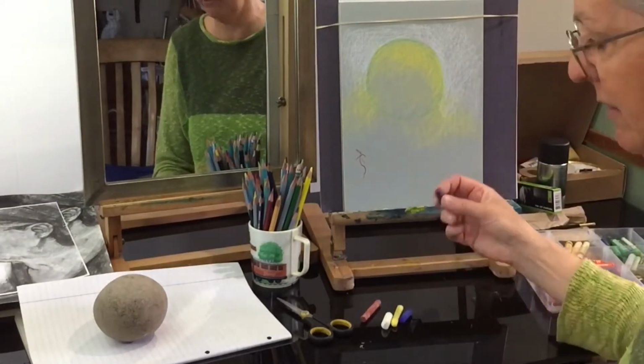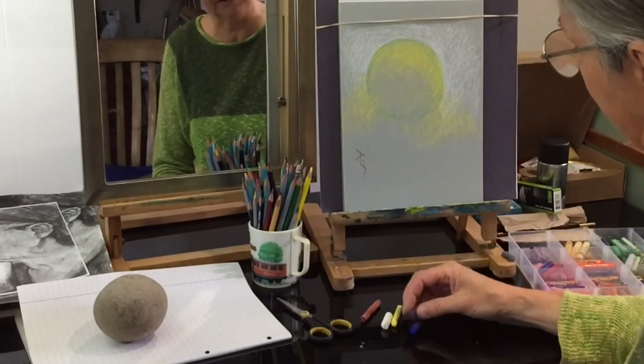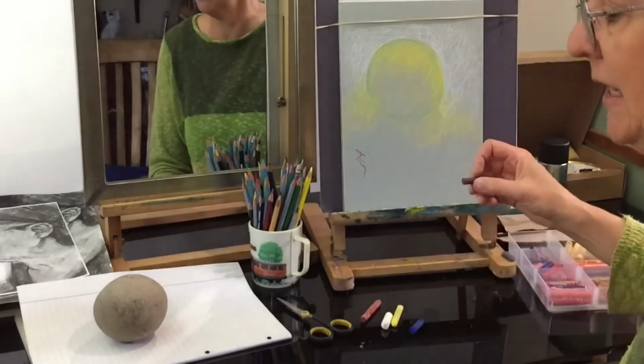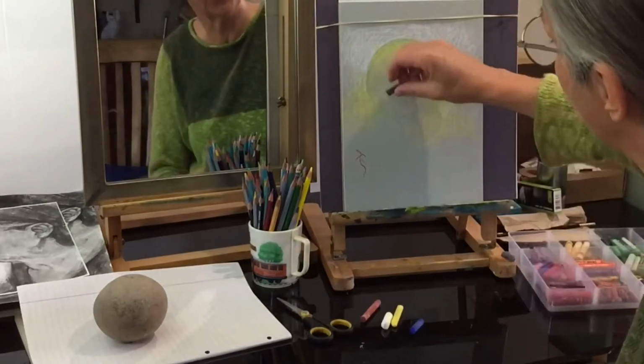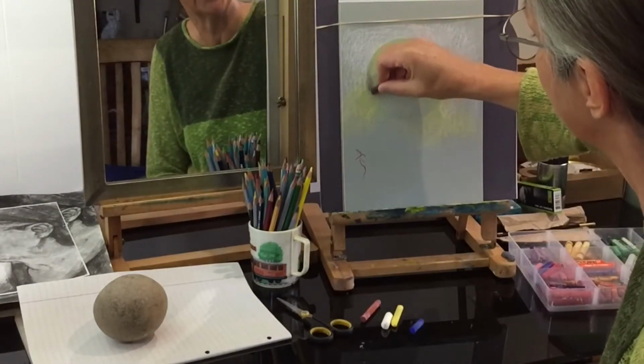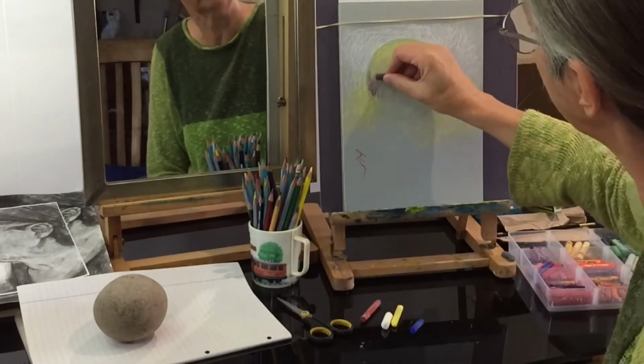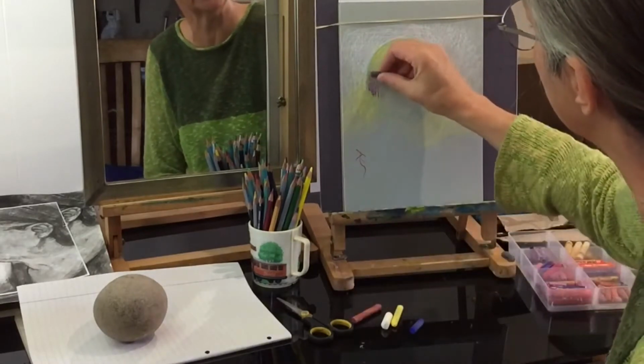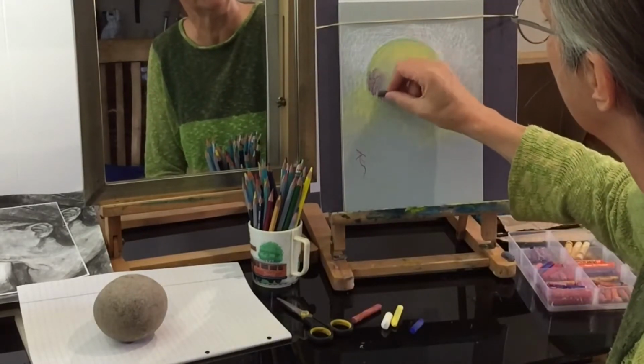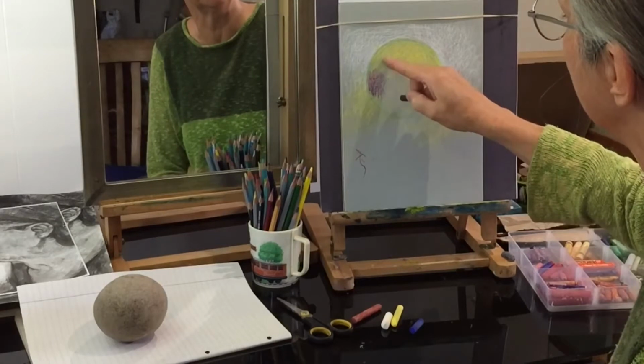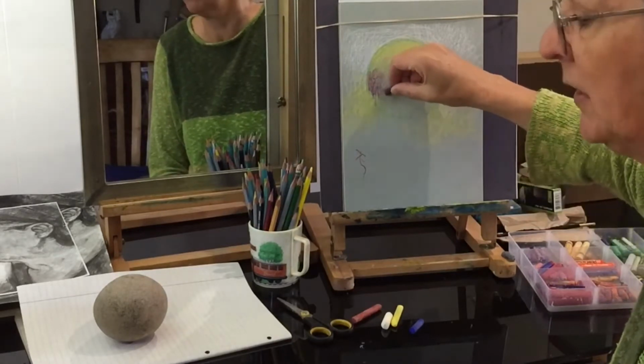I've got purple here and blue to do the darker areas, because they are opposite to yellow, or vice versa. I chose the yellow because it's opposite to purple. And I've also got this brown, which, as I anticipate, will be the mixture between the yellow and the purple.